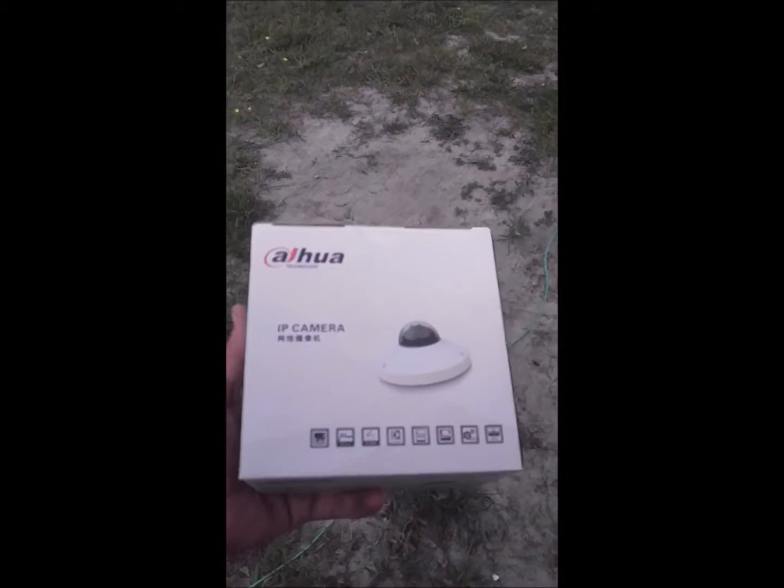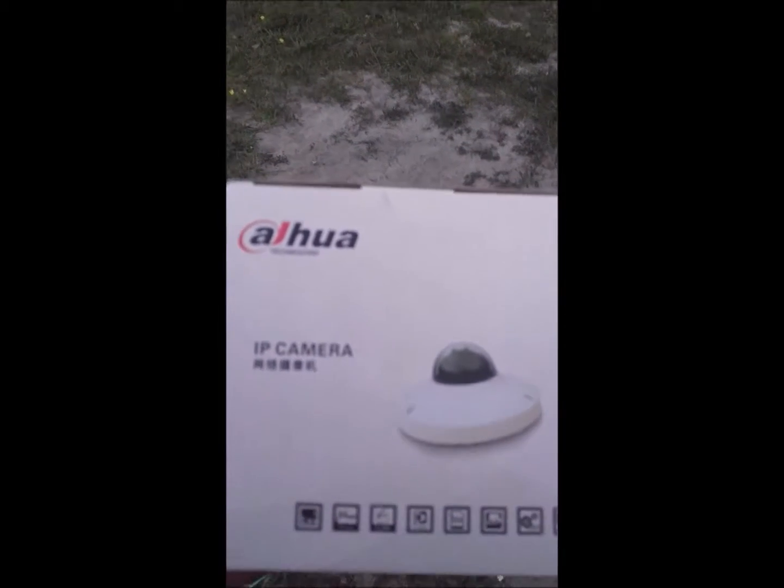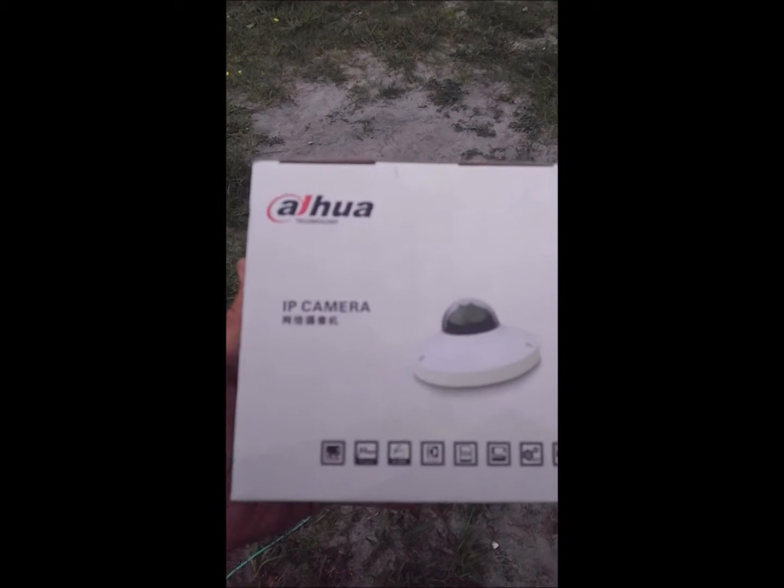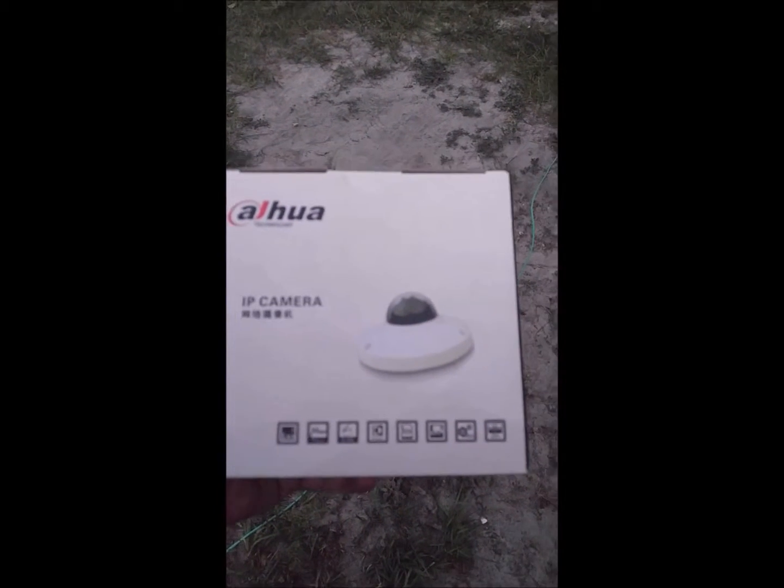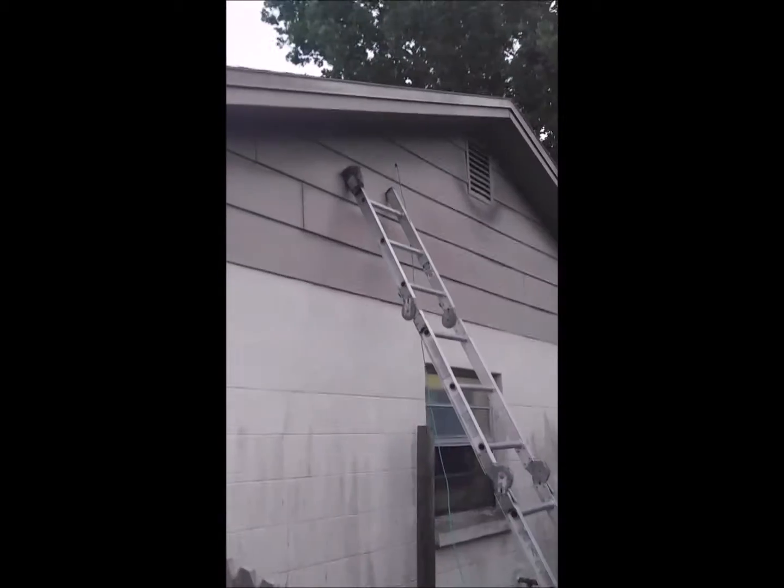And if you're going to get an IP camera system, you need to get IP cameras. This here is a Dahua brand IP camera. This does 720p resolution. It's really easy to configure. We're going to go ahead and unbox it, and we're going to install it up on the side of the house here.